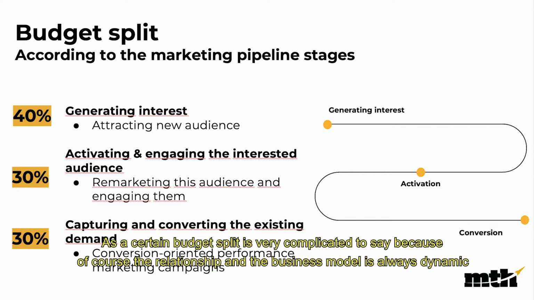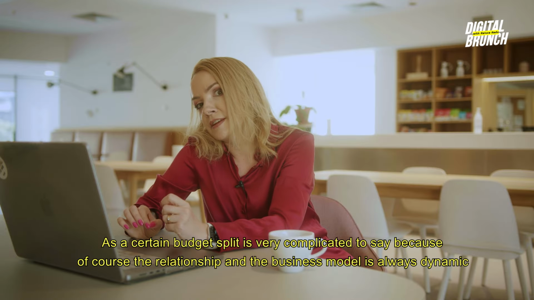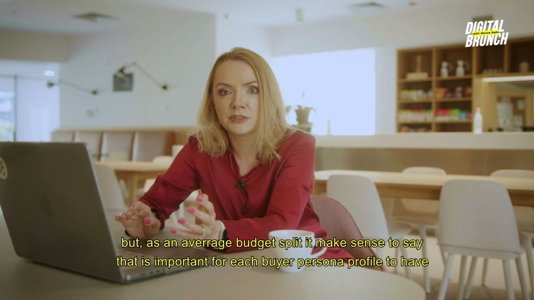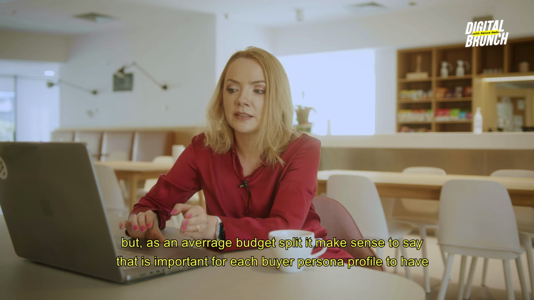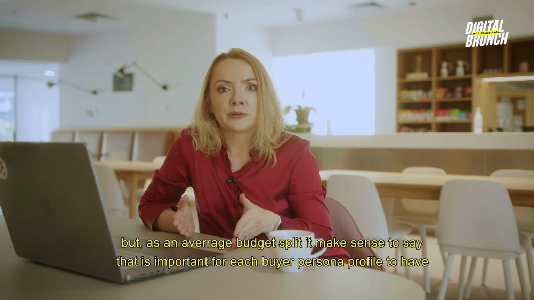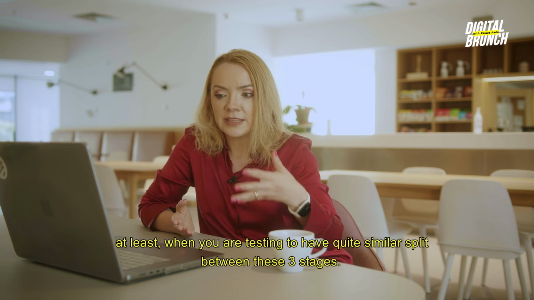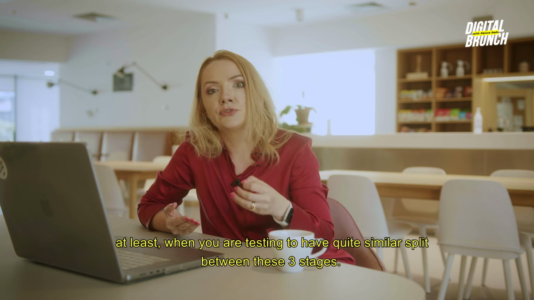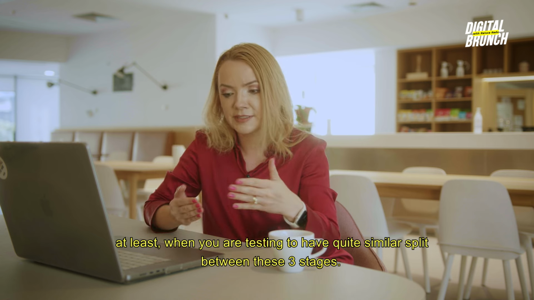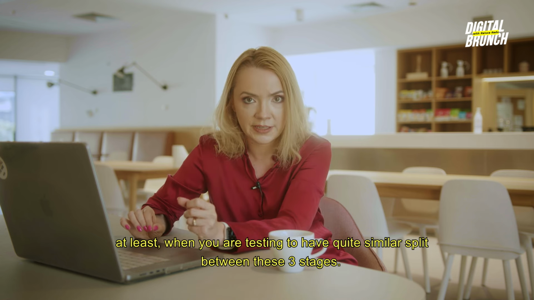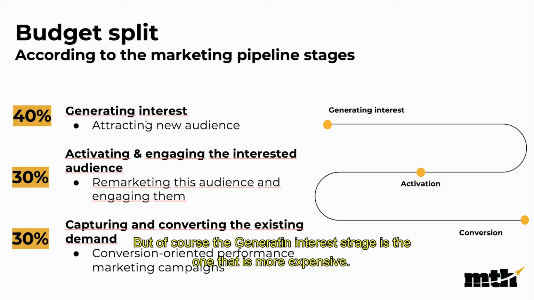As for a certain budget split, it's very complicated to say because, of course, the relationship and the business model is always dynamic, but as an average budget split, it makes sense to say that it's important for each buyer persona profile to have, at least when you are testing, quite a similar split between these three stages. But of course, the generating interest stage is the one that is more expensive because we all know attracting a new audience is always more expensive.